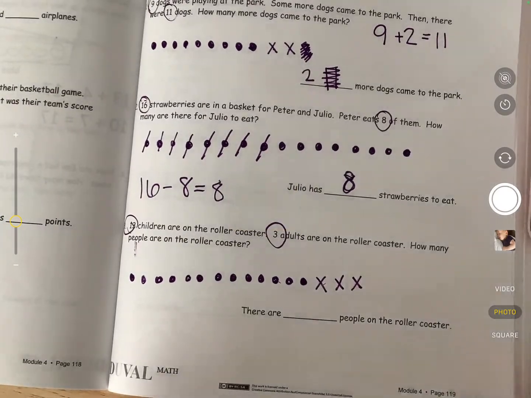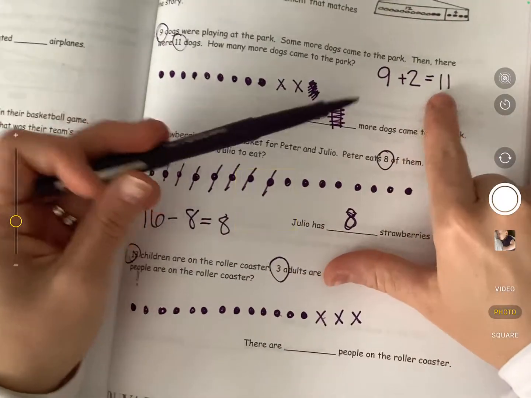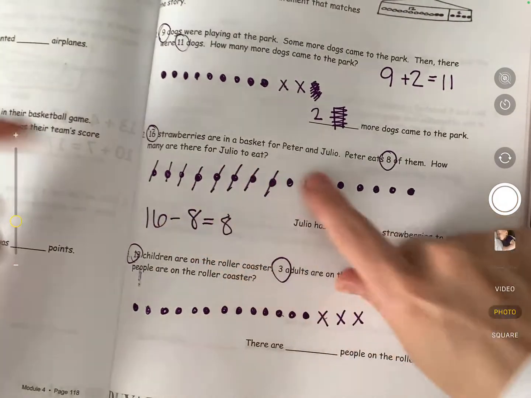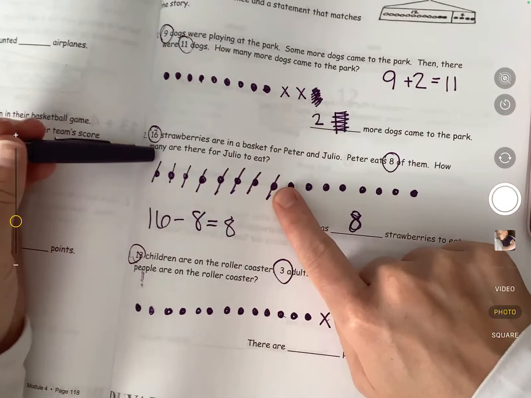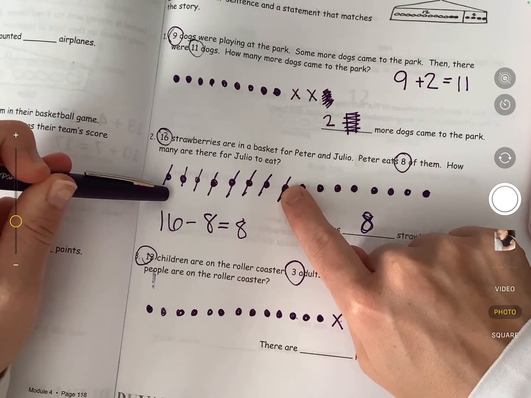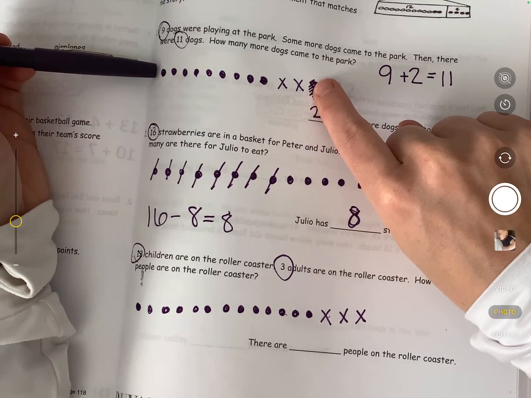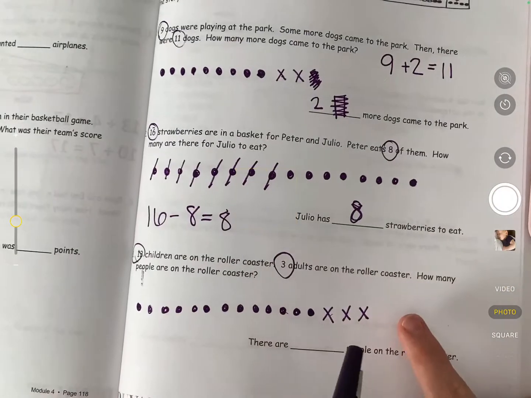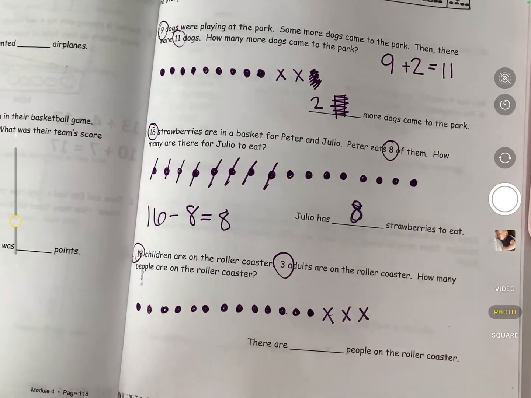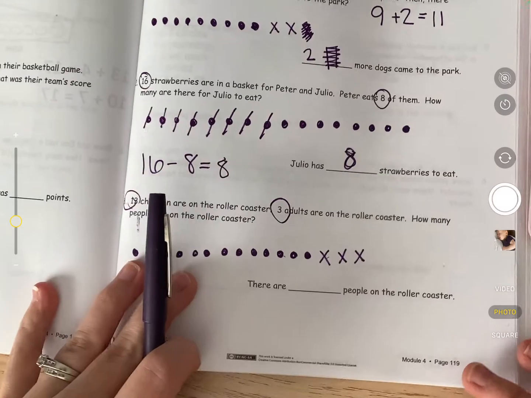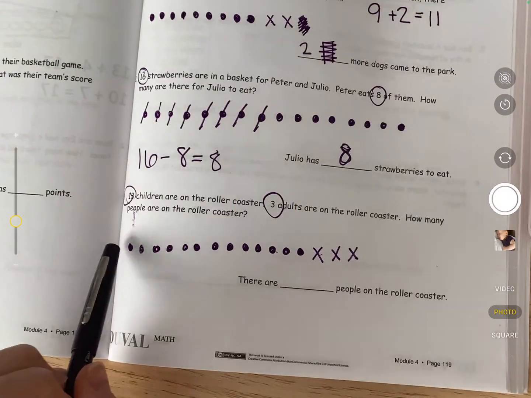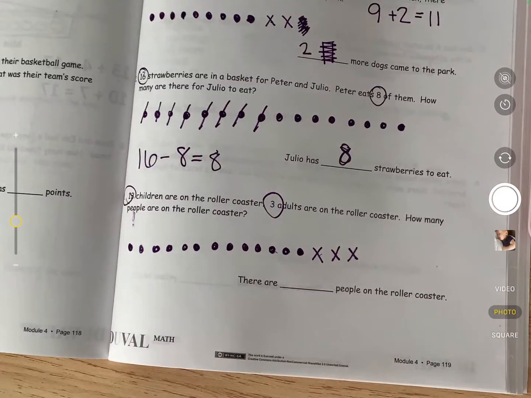Now this one is even different than these 2 because for these 2, we knew how many there were altogether. There were 16 strawberries altogether here on number 2. There were 11 dogs altogether here on number 1. But on number 3, it's asking us, how many people are there all together? We don't know yet. We have to use our picture to help us figure it out.